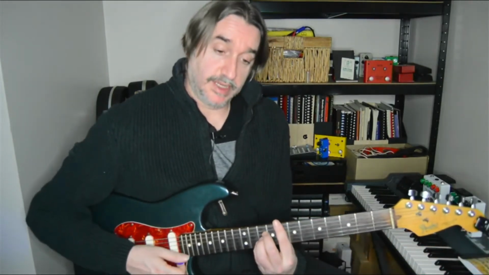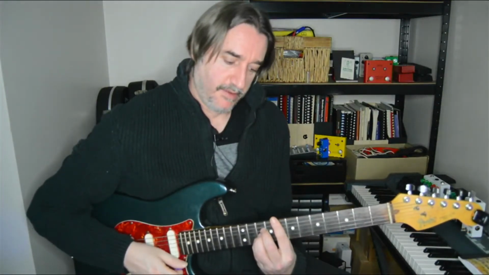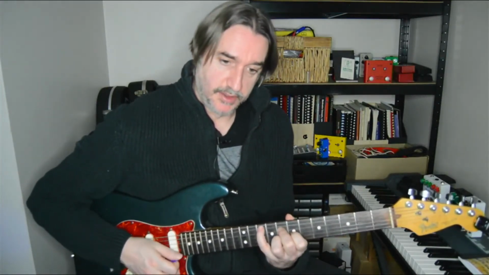Page 4, same thing again. We have the major to minor, but in this case we are in the same key. So in other words, sorry if I sound confusing. Before, we were staying in the same key, going from chord number 1 to chord number 2, so F to G minor.